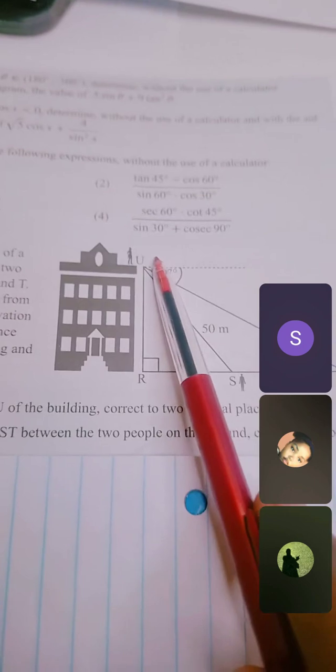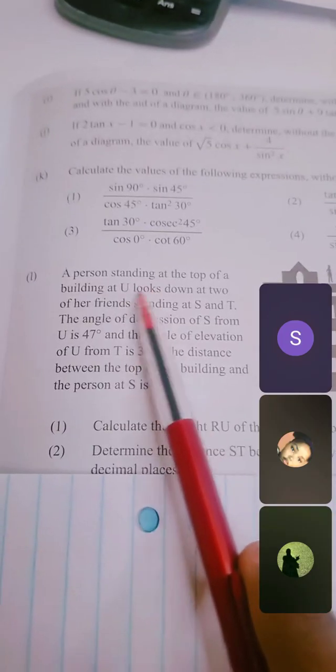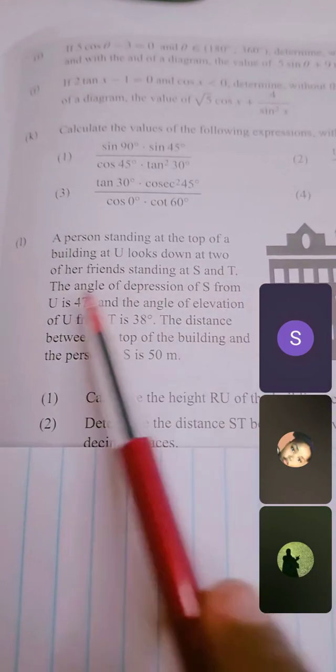So once again, just go to this diagram. There's the person standing at the top of the building, looking at his 2 friends at S and T. The statement is saying a person standing at the top of a building at U looks down at 2 of her friends standing at S and T. The angle of depression of S from U is 47. Of what?